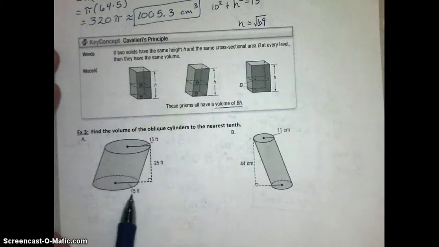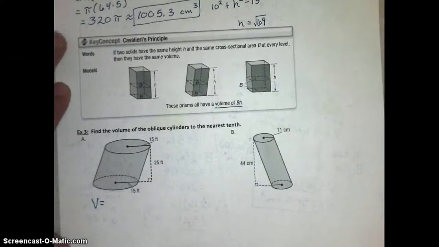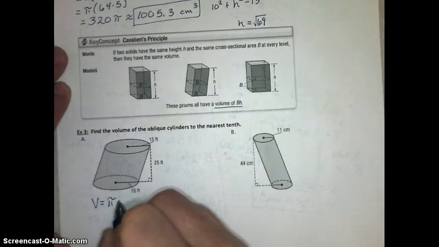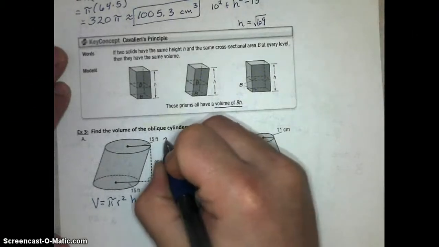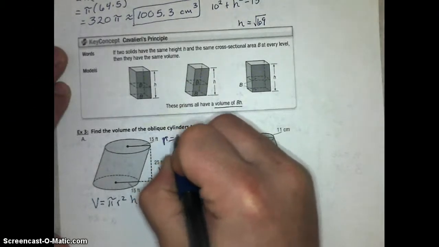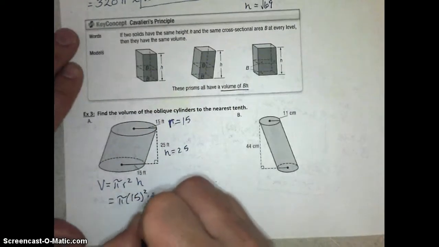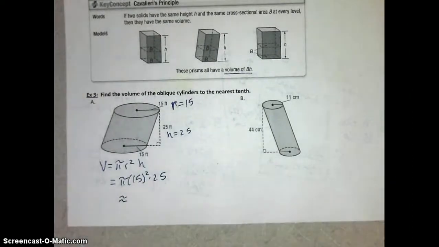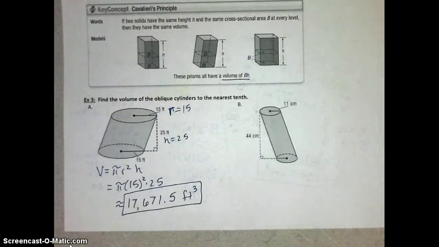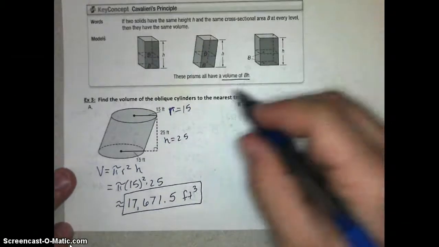Now both circles have a radius of 15, so I know they're congruent. So we're still going to deal with the same volume formula, and it's actually a lot easier to understand this time. Pi r squared times h. 25 is h. R is 15. So all we have to do is plug that in. All right, and when we evaluate that in the calculator, rounded to the nearest tenth, we get approximately 17,671.5 cubic feet.